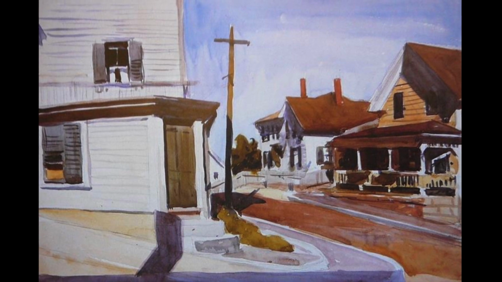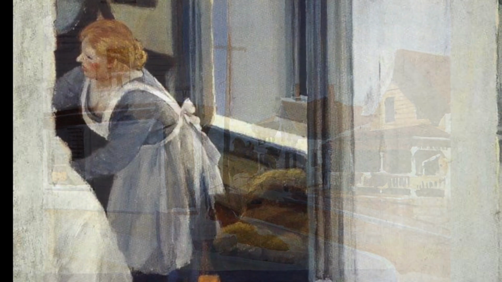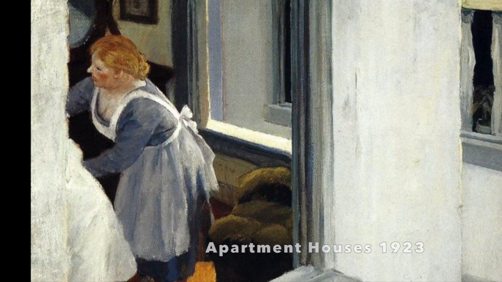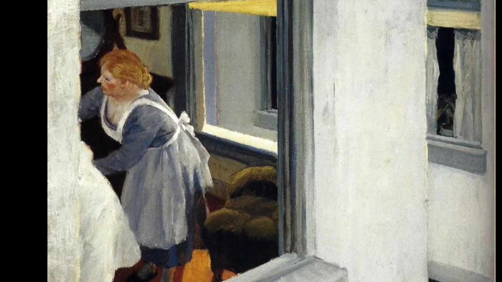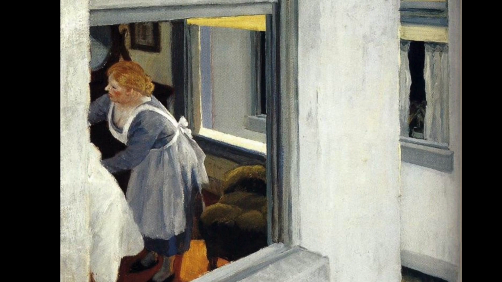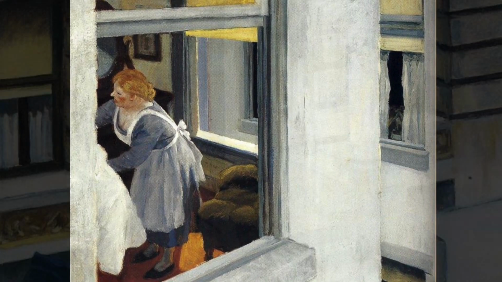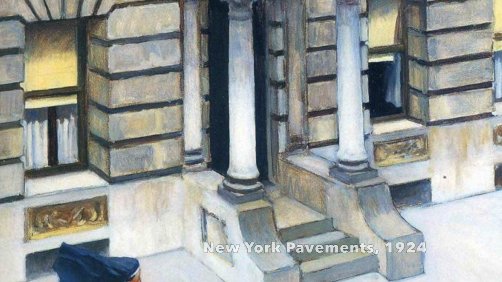We also see an evolution in terms of his window paintings with Apartment House from 1923, where again we have this view through a window into someone's apartment with someone being unaware of the fact that they're being observed in what would be a normal everyday activity. He'll continue with this work, slowly refining his particular style within these parameters.